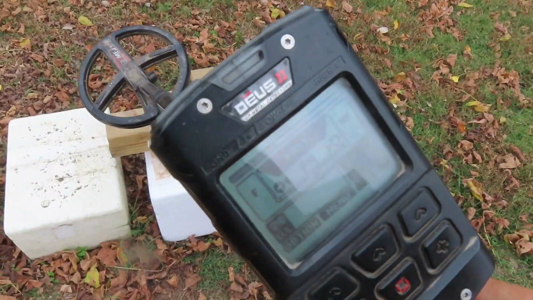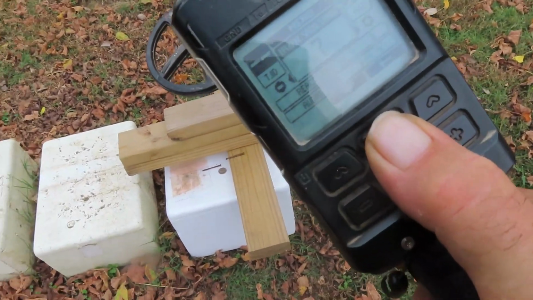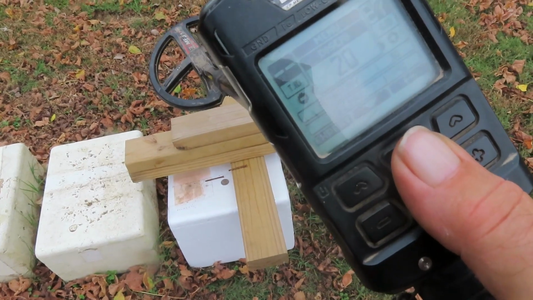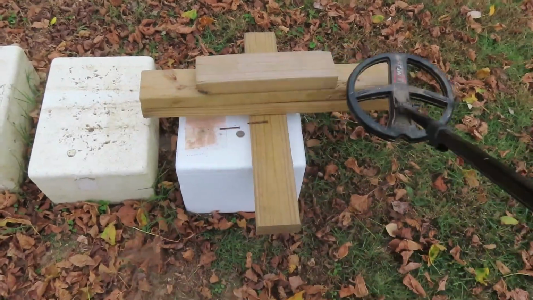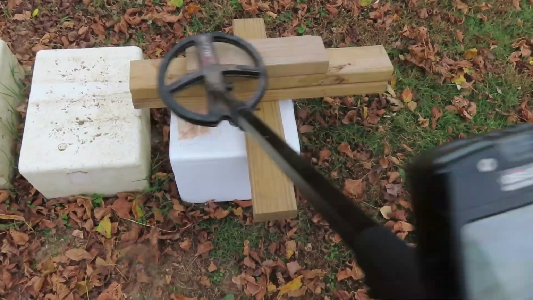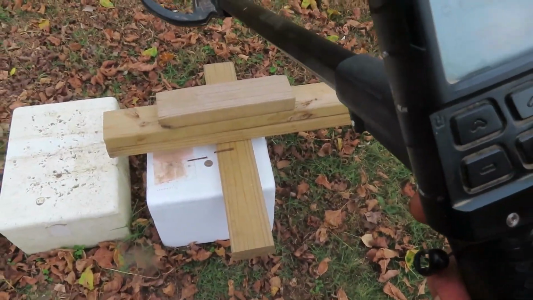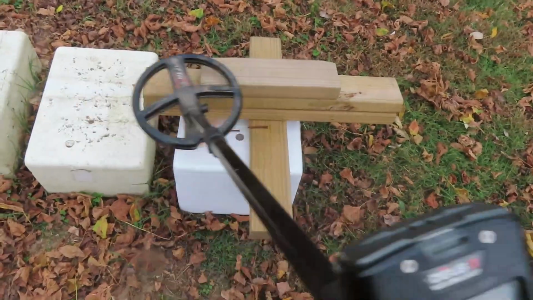Alright. You see it there. You get to see what the machine is doing. Again, this right now currently is sitting at disc 20. Frequency max is 0. All iron tone. Channel 6. You see it right there in the camera?